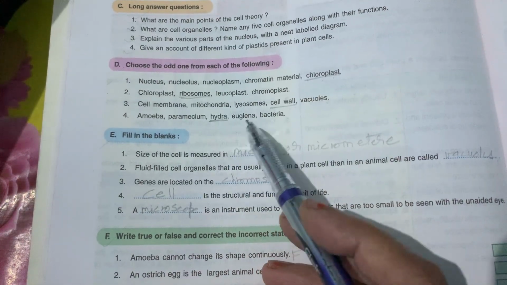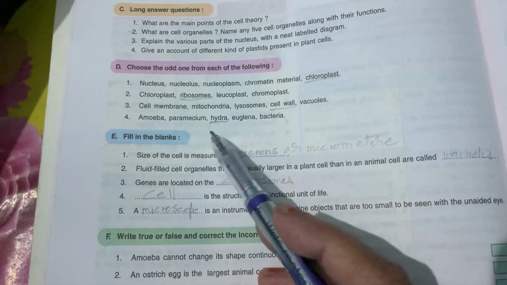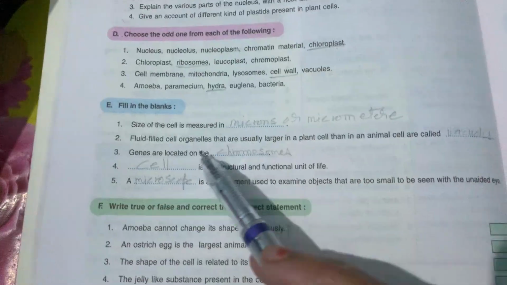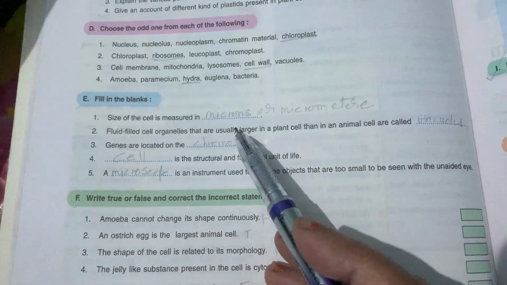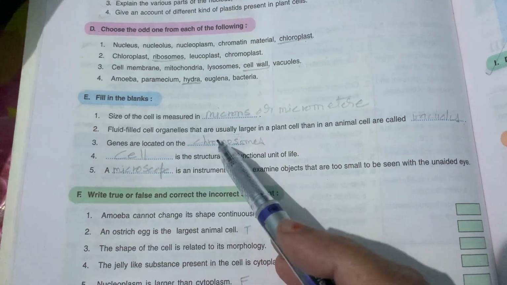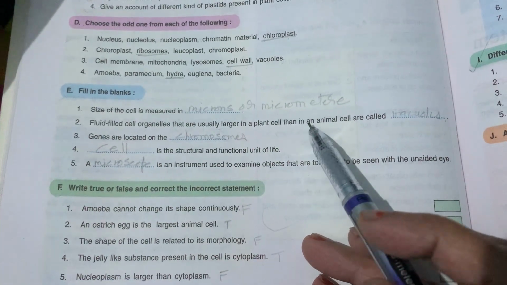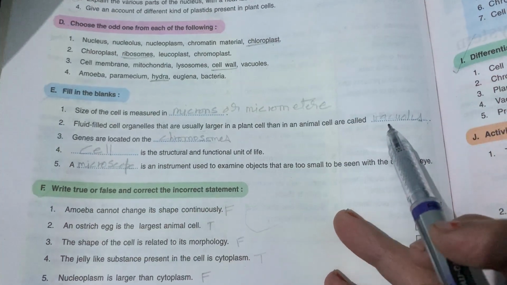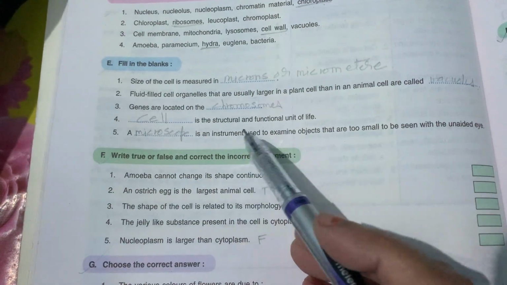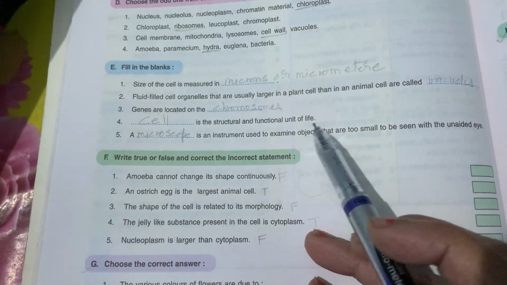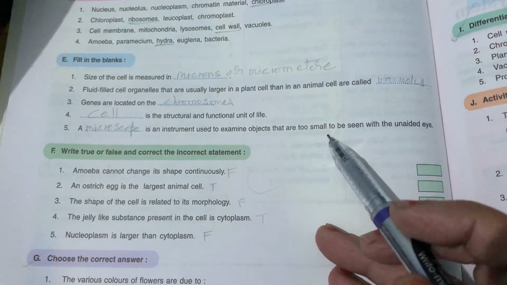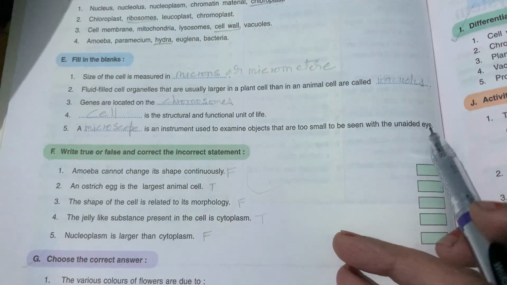Amoeba, paramecium, hydra, euglena, bacteria. Amoeba, paramecium, euglena, bacteria are all unicellular and hydra is multicellular. Okay. Fill in the blanks. Size of the cell is measured in microns or micrometers. Fluid-filled cell organelles that are usually larger in plant cells than in animal cells are called vacuoles. Genes are located on the chromosome. Cell is the structural and functional unit of life. A microscope is an instrument used to examine objects that are too small to be seen with the unaided eye.